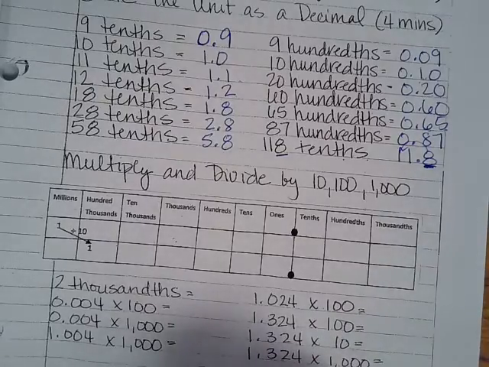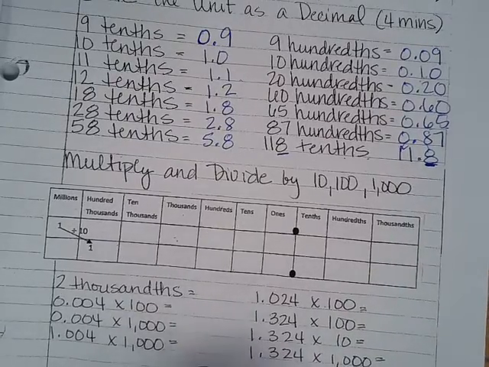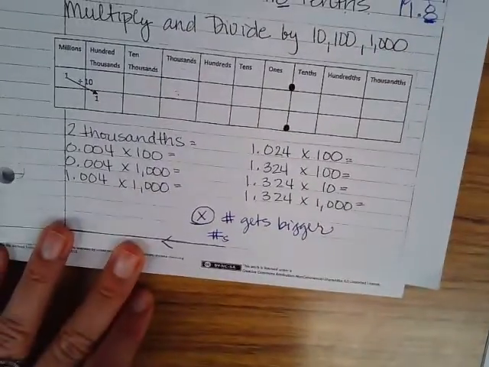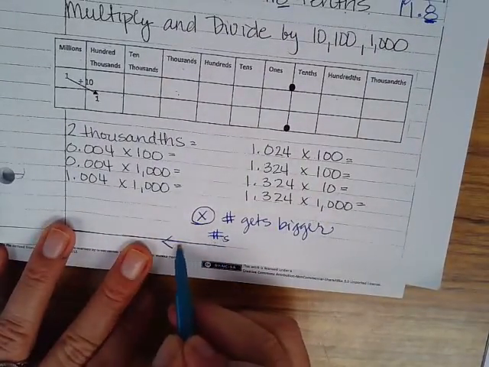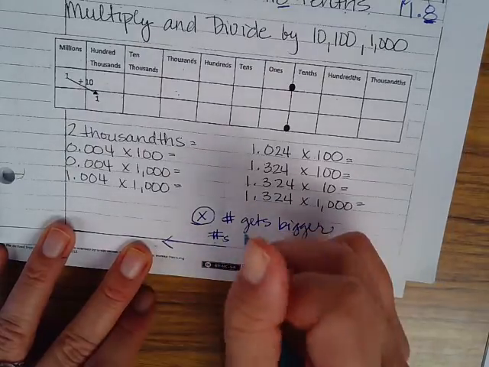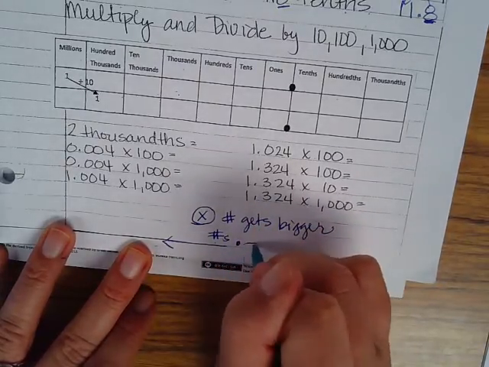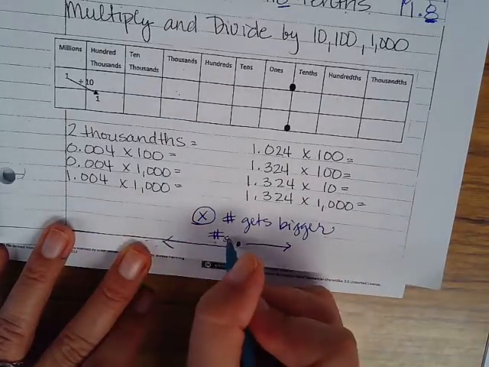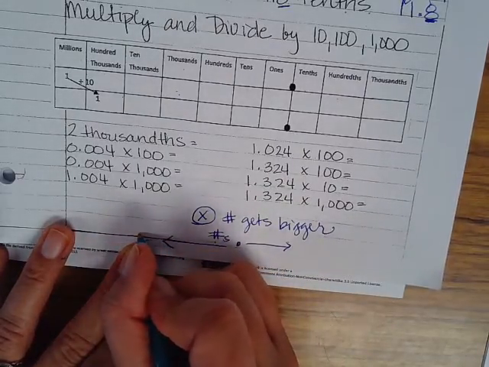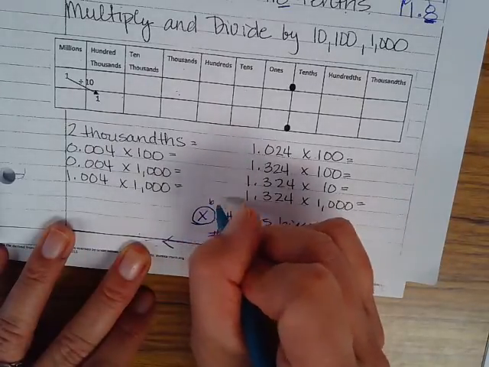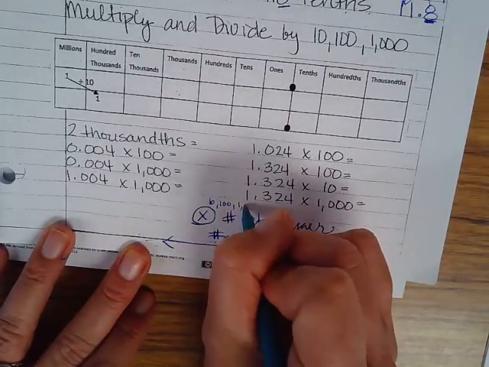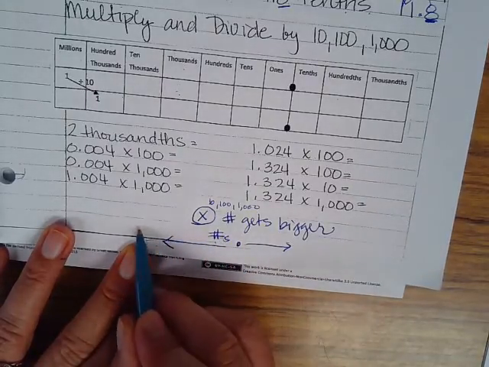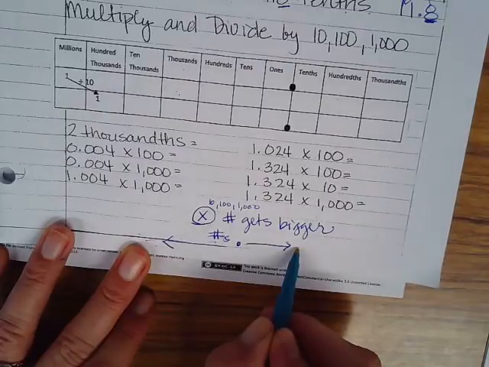So if my numbers are moving in this direction, they're getting bigger, my decimal is moving in this direction. So my numbers are getting bigger on the place value chart when I multiply by 10, 100, or 1,000. And if my numbers are going in this direction, my decimal point is going in this direction.